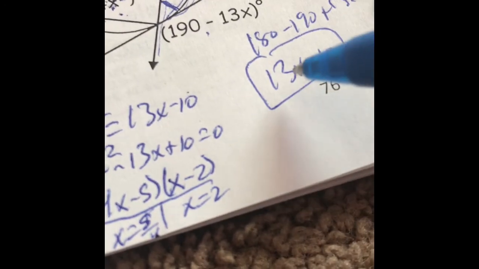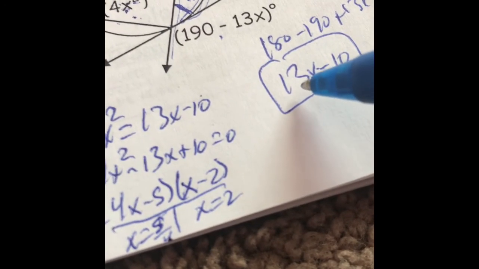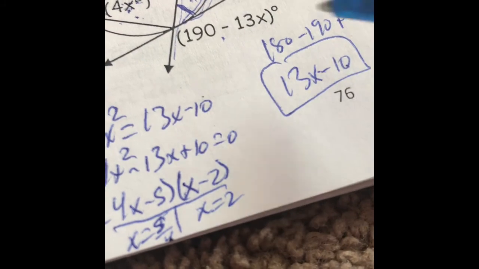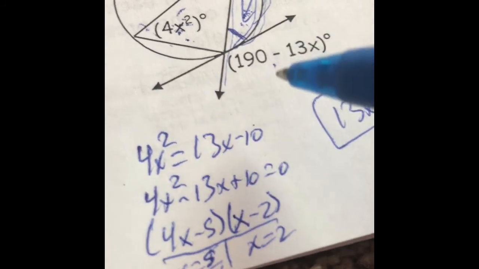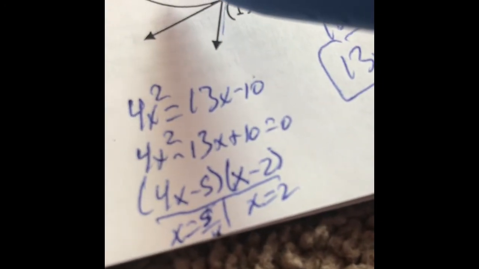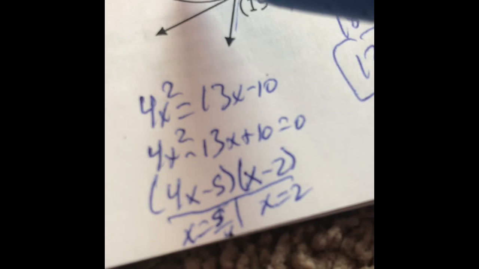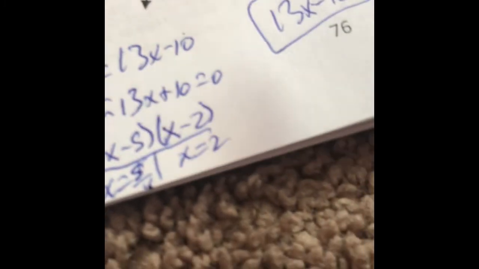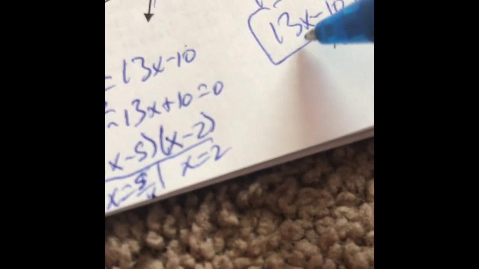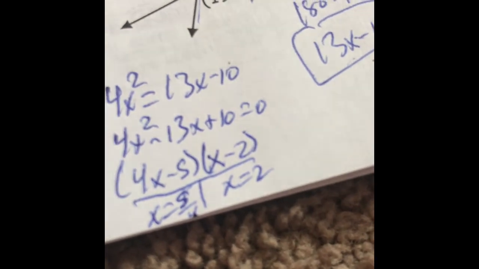And when you plug 2 into here, 13 times 2 is 26, 26 minus 10 is also 16, so they're both going to be a 16-degree angle. And 5/4 also works. If you plug 5/4 into here, 5/4 times 5/4 is 25/16 times 4 is a positive angle, and that will also give you a positive angle when you plug 5/4 in here. So 5/4 and x equals 2, same.